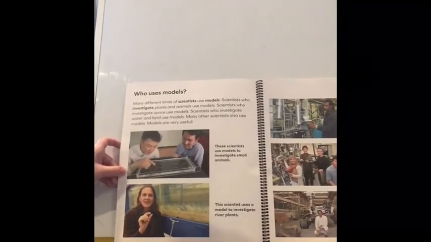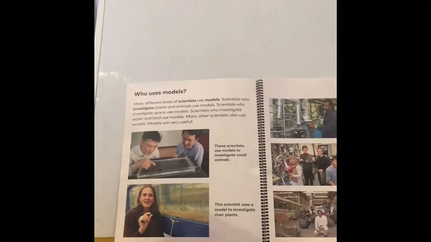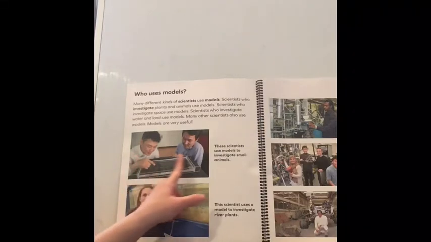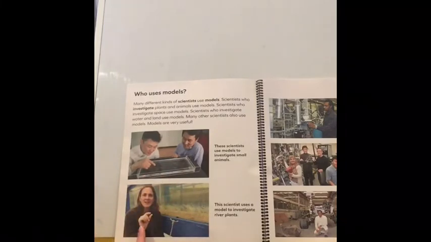Who uses models? Many different kinds of scientists use models. Scientists who investigate plants and animals use models. Scientists who investigate space use models. Scientists who investigate water and land use models. Many scientists also use models. Models are very useful. Here are two scientists and they're using a model to investigate small animals. Here's another scientist who's using a model to investigate river plants.